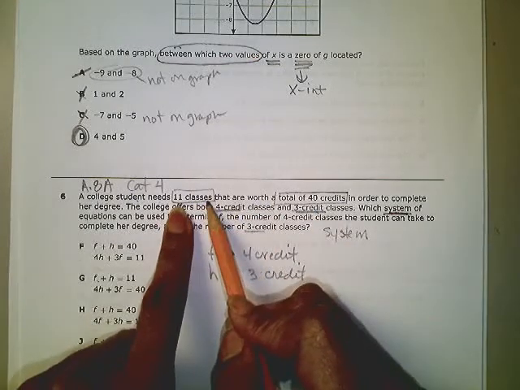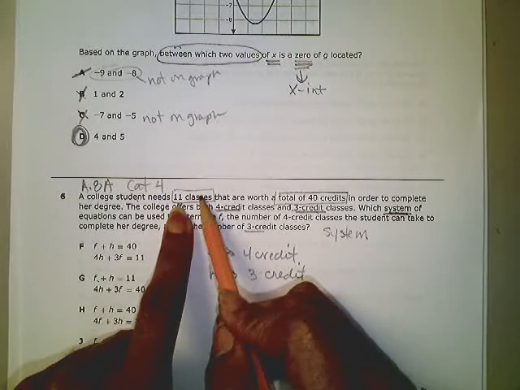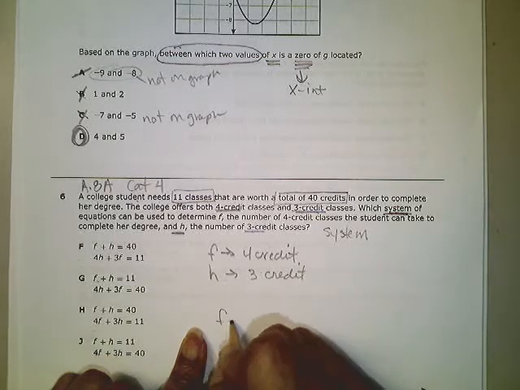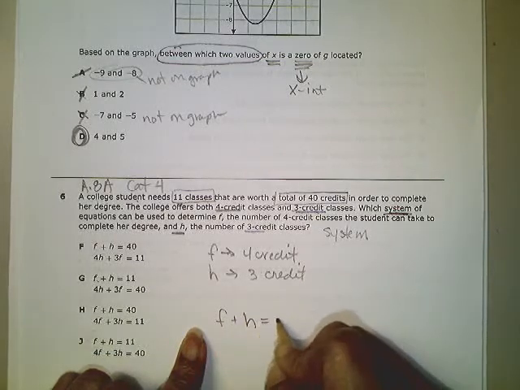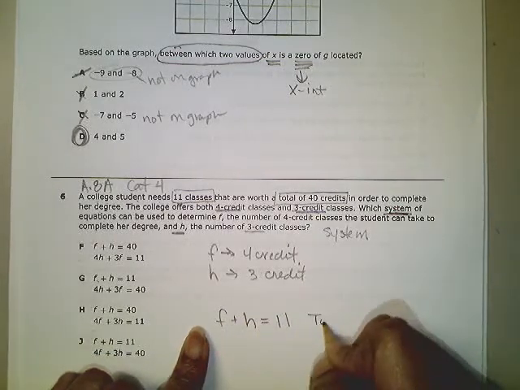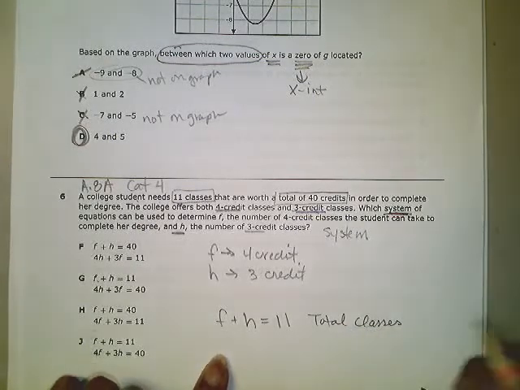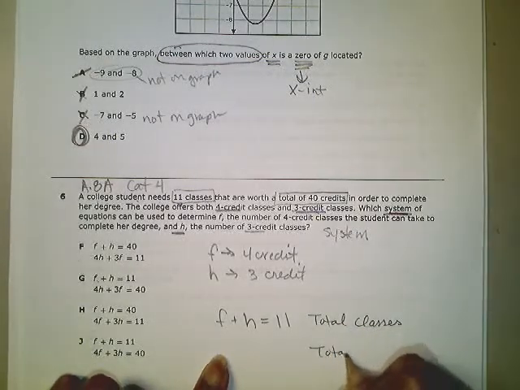So how many total classes do I have? I have a total of 11 classes. F plus H equals 11 total classes. Then I need another one that's going to represent total credits.